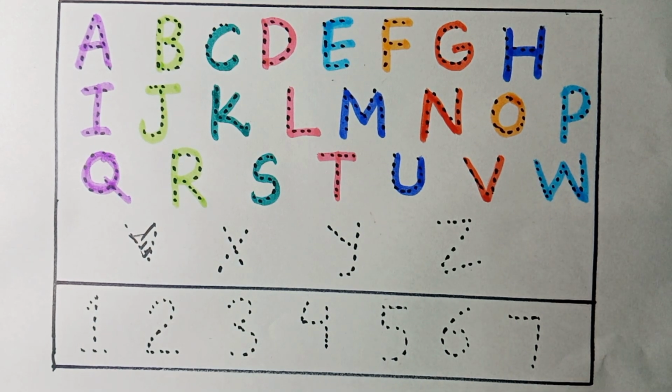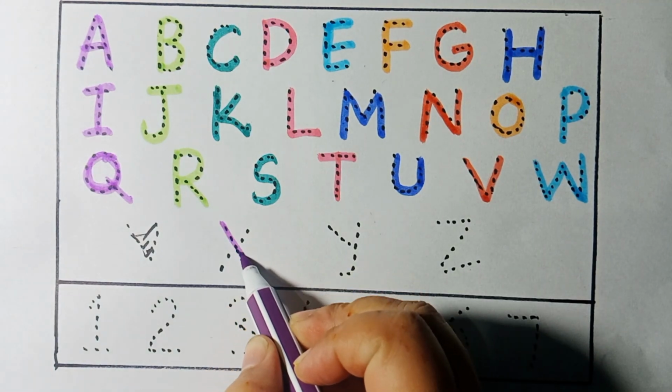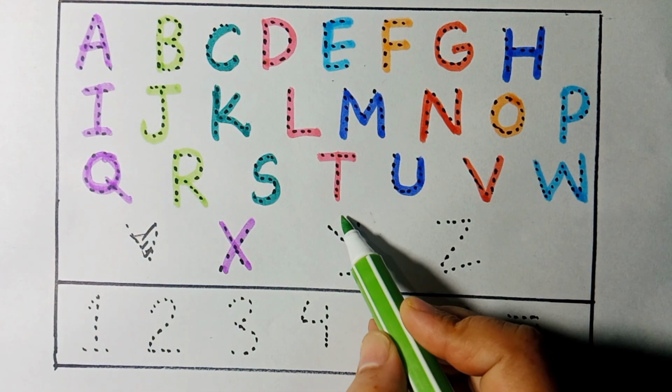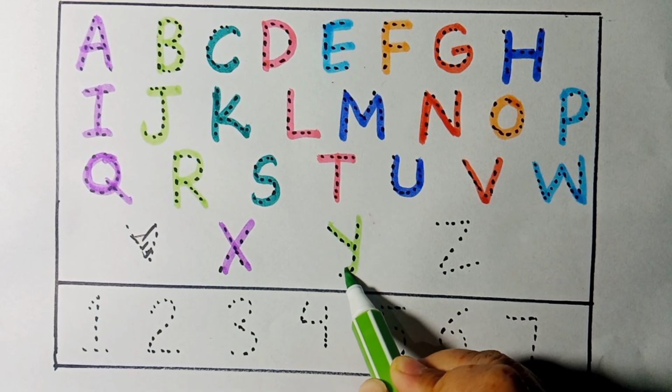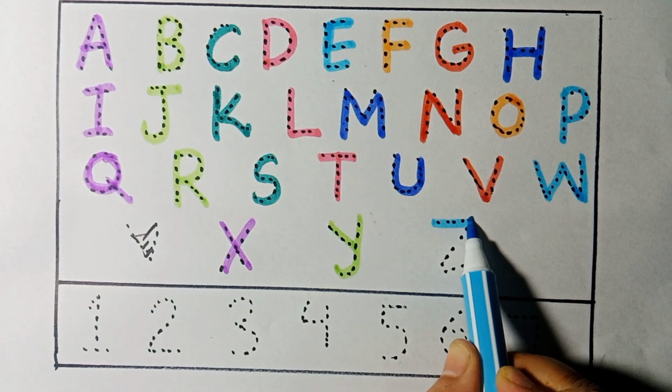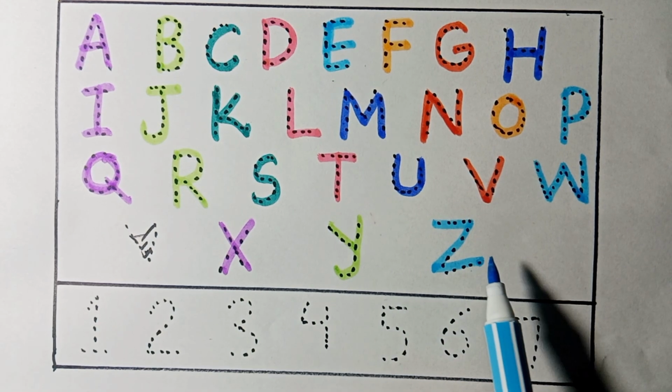W is for watch. X is for extra. Y is for yo-yo. Z is for zebra.